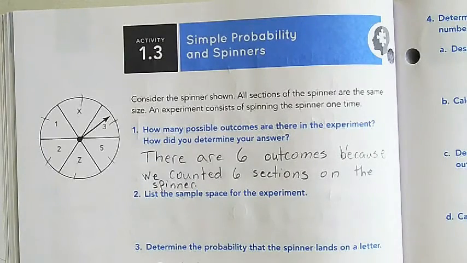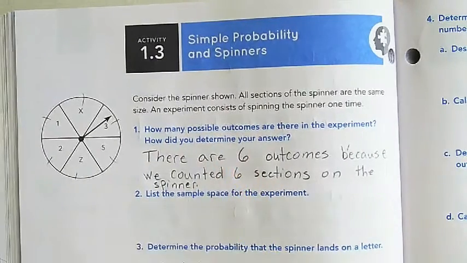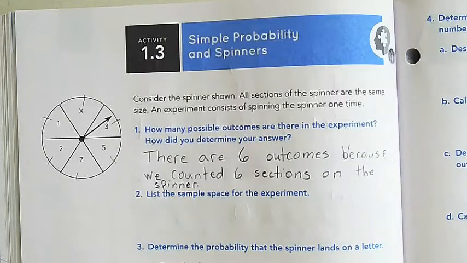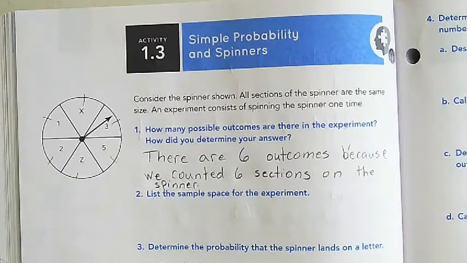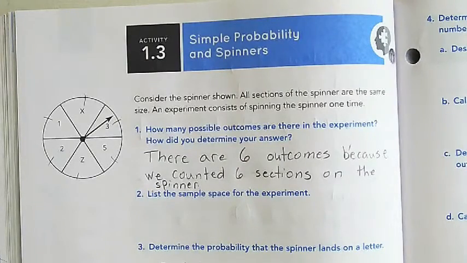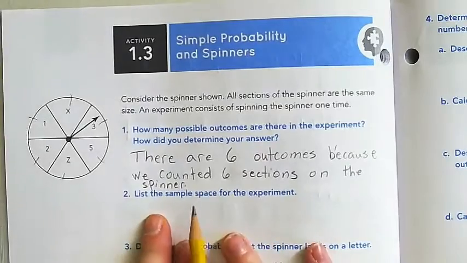Why do you think we started out by counting the sections on the spinner? To see how many sections there were. Why might that be an important bit of information for probability? So that we know what all you can land on. But why is that important when we think about probability? Because that is going to help us get that whole number. That's going to be part of our probability. We'll come back to that question. You'll see it in a minute.